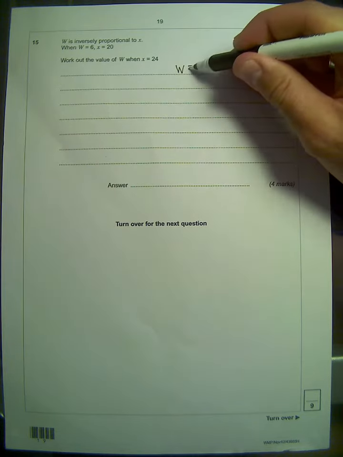Okay, now next question about proportion, we've got inverse proportion. W is inversely proportional to x. So we've got two things, W and x, and they're not directly proportional, but they're inversely proportional, which means that one thing equals something divided by the other thing, so that as one of them increases, the other decreases.